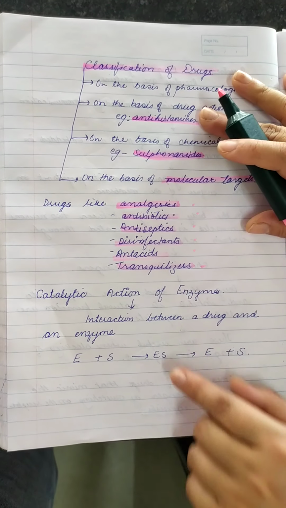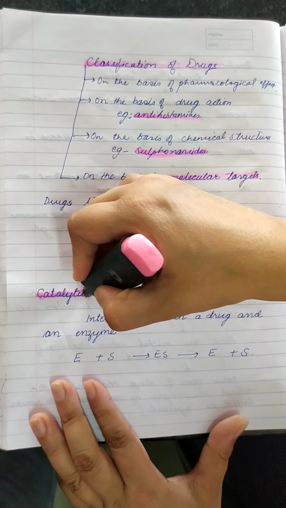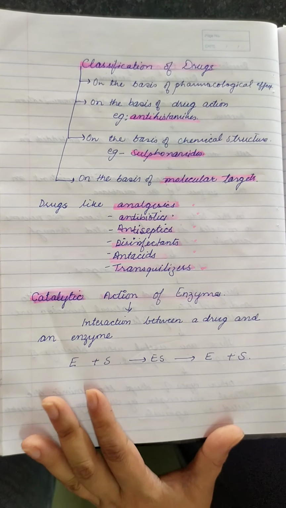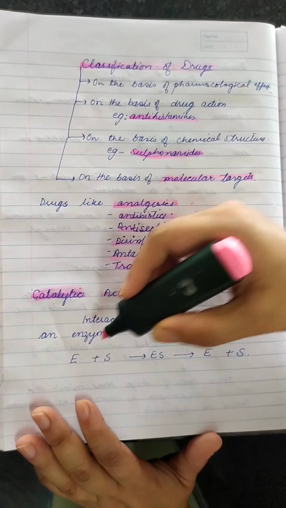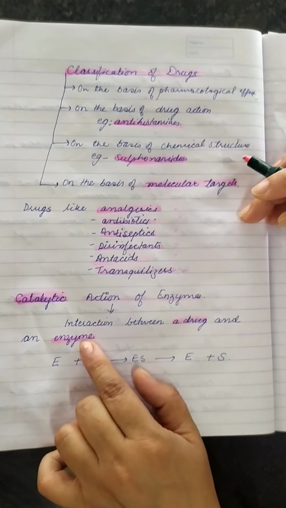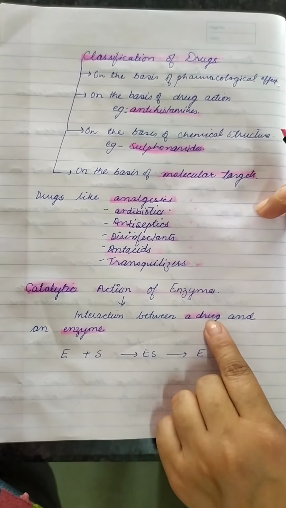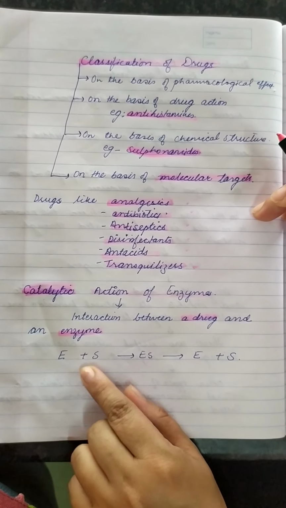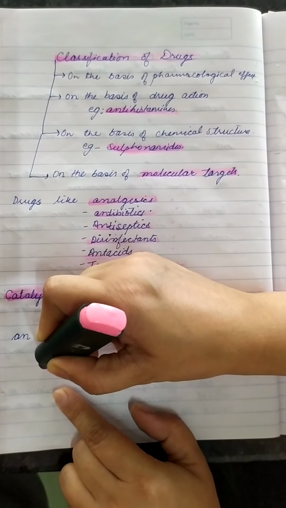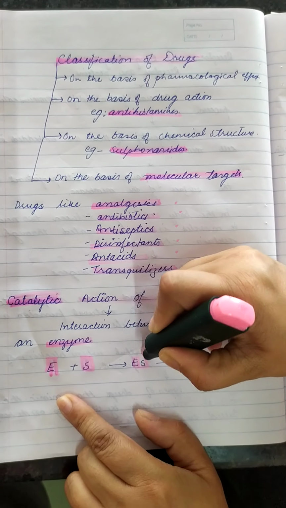These are drugs, right? A very important thing we are talking about is how they impact the catalytic action of enzymes. The interaction between a drug and an enzyme. Let us suppose this is the enzyme and this is the substrate. When they combine with each other, that is called the enzyme-substrate complex.